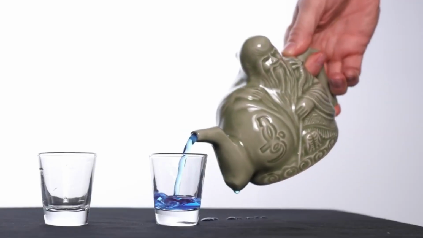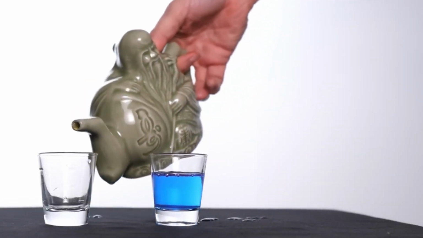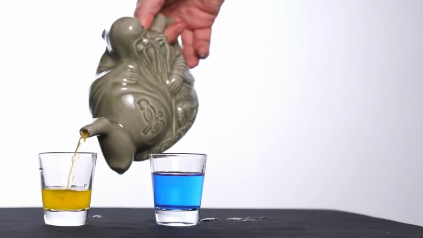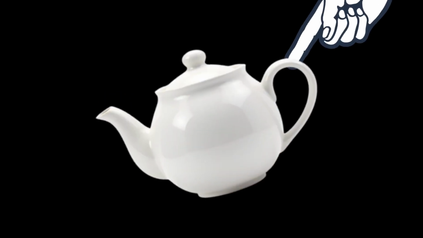The Assassin's Teapot lets you switch between pouring two different liquids without changing which liquids are in there. You switch between them by covering the air hole of the liquid that you don't want to pour, and then only the other one pours.